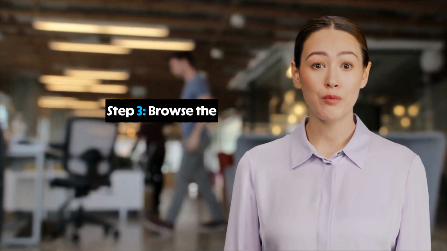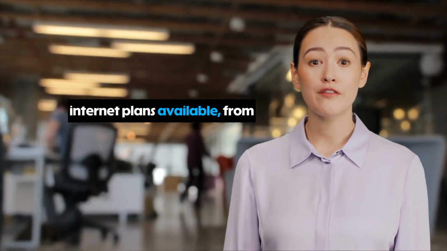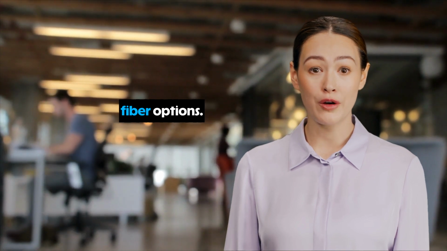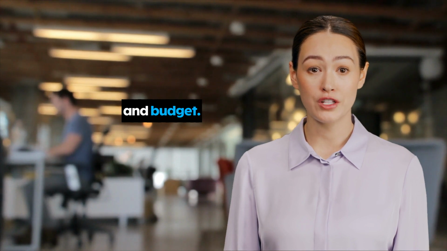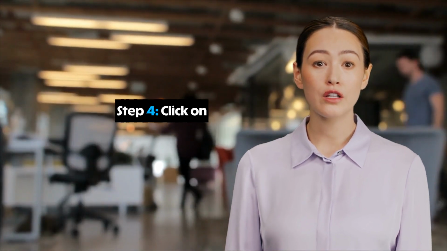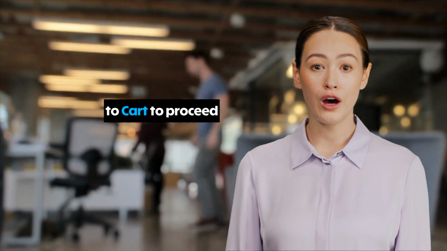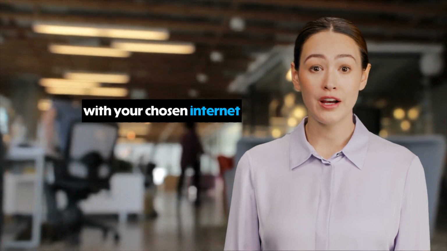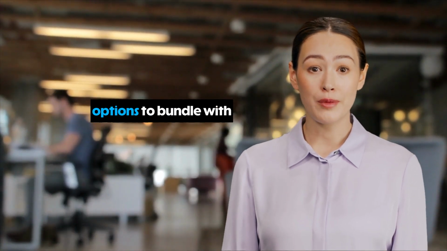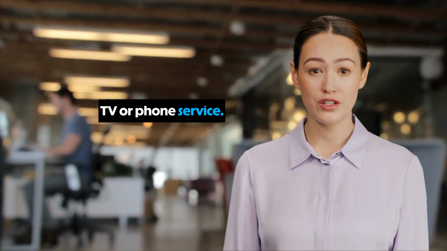Step 3. Browse the internet plans available, from basic speeds to gigabit fiber options. Select the plan that matches your household needs and budget. Step 4. Click on Select Plan or Add to Cart to proceed with your chosen internet package. You may also have options to bundle with TV or phone service.